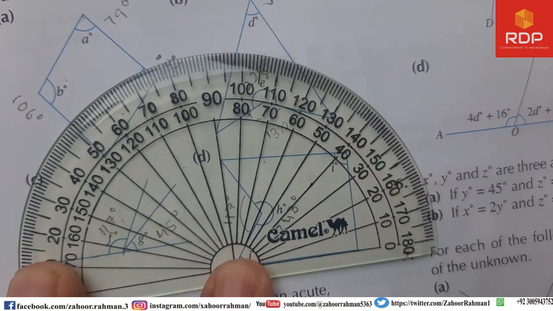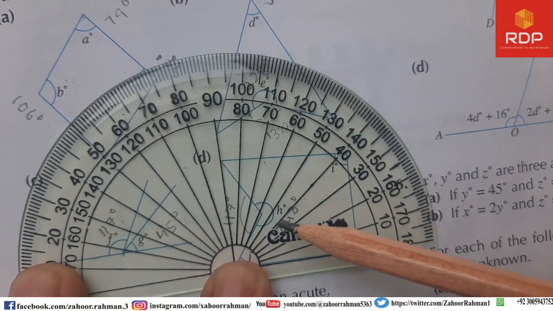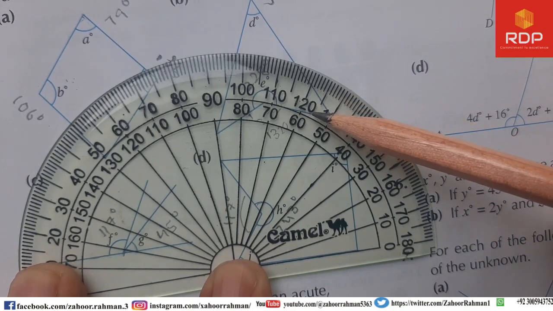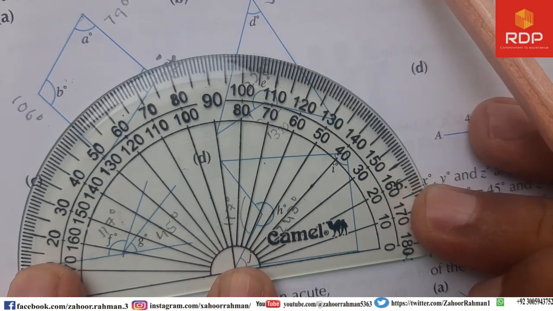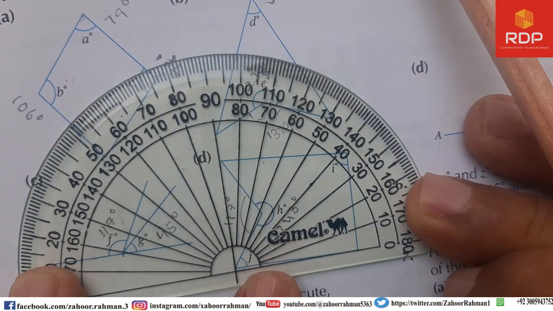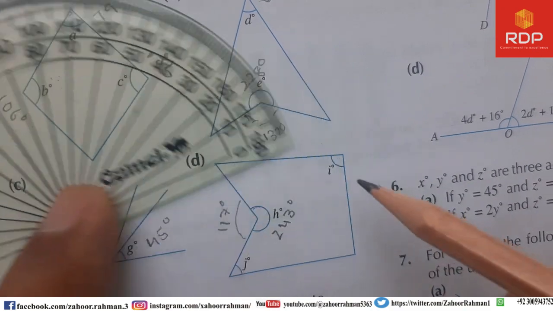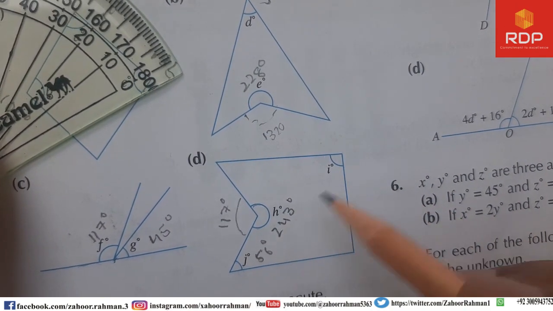So we will observe that this line is telling us something about the 56, a bit more than that. It is equal to 56 if we are putting exactly that line. So it will be 56, this J.